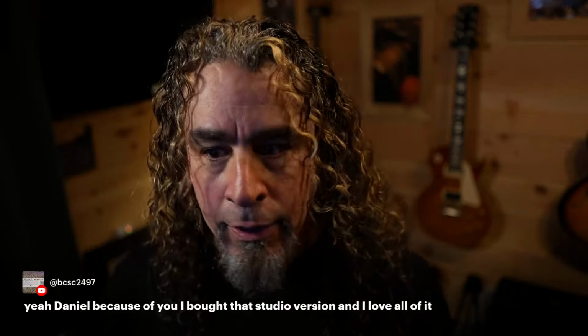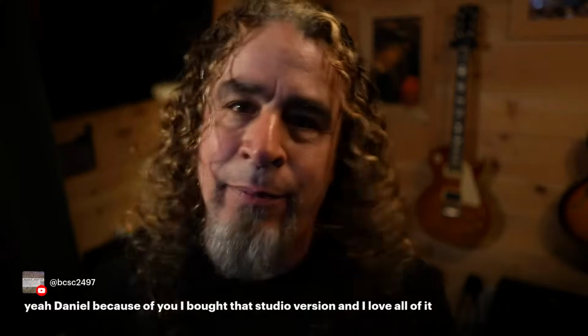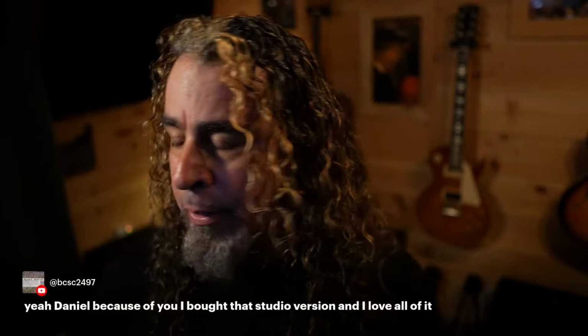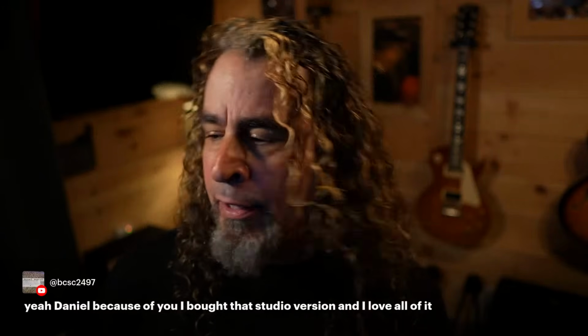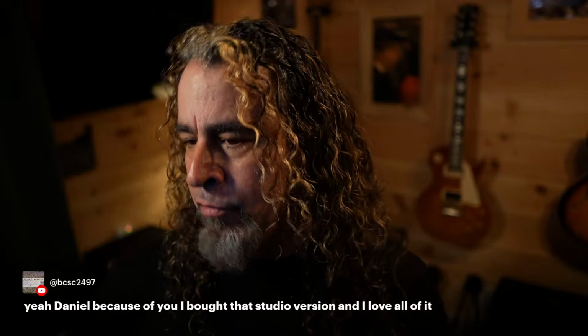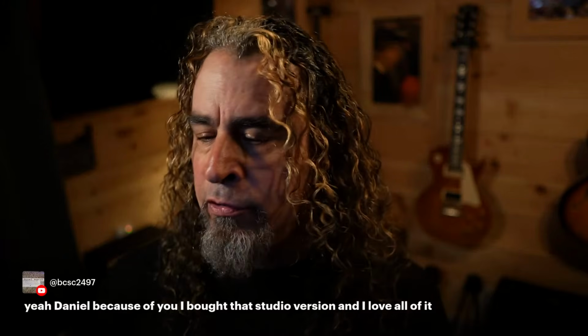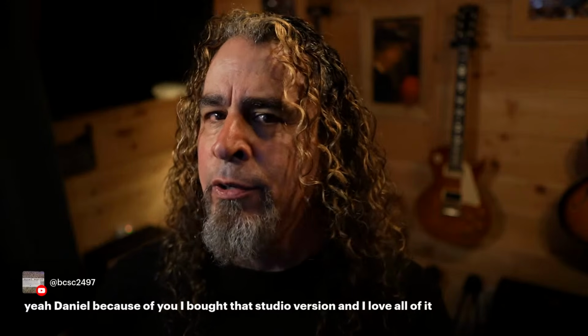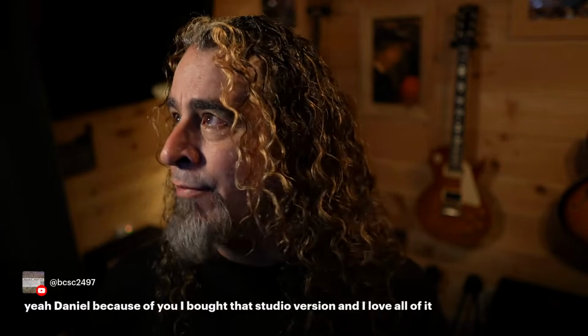$300 is a lot of money. It's not cheap. I mean, it's not super expensive, but it's real money. Depending on who you are and where you live, that can be a lot of money. So it can be a real investment. But if you're someone who takes it seriously, knowing that they keep giving you the new updated versions included with the license, it's kind of a no-brainer for me.